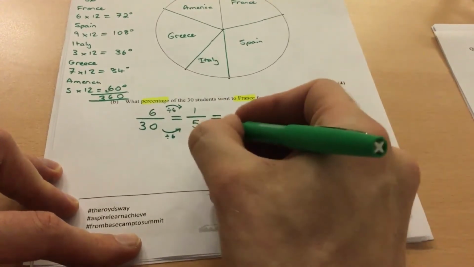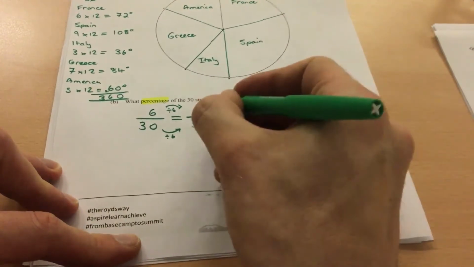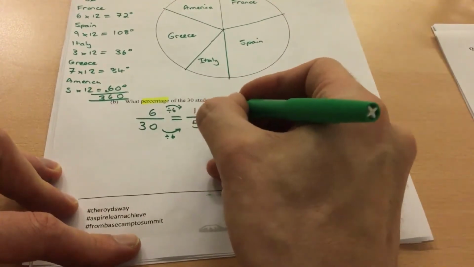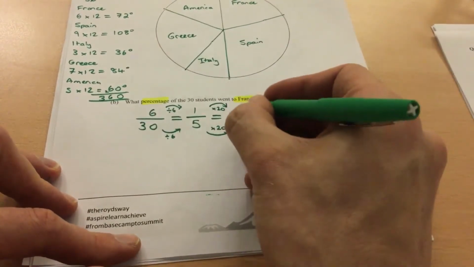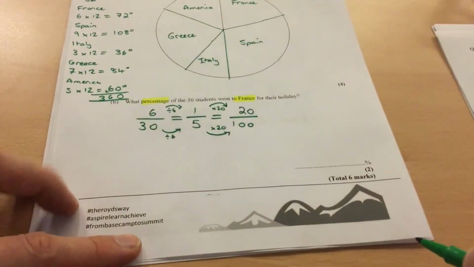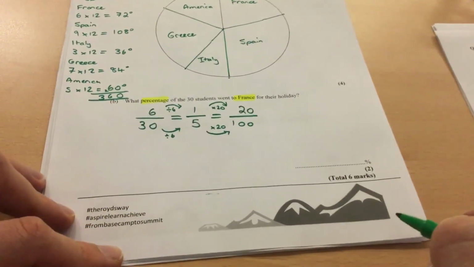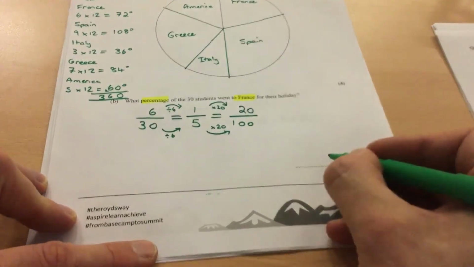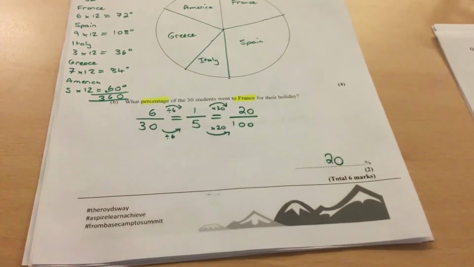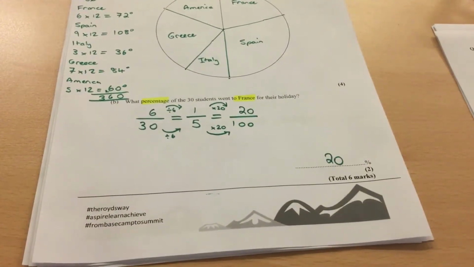To change 5 to 100, I times by 20, and because I did that to the bottom, to the denominator, I must do it to the top, the numerator. Once I have a fraction of out of 100, it's really easy to change to a percent, because percent means out of 100. So my answer is 20%.